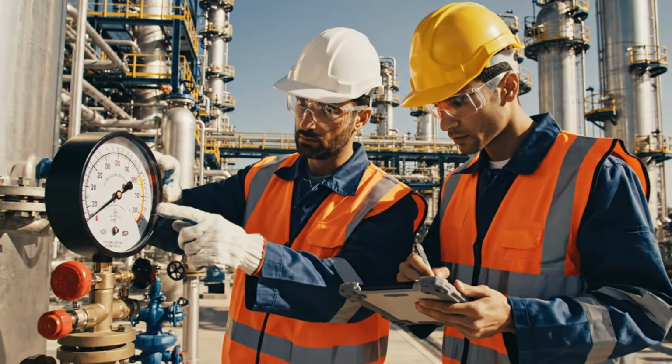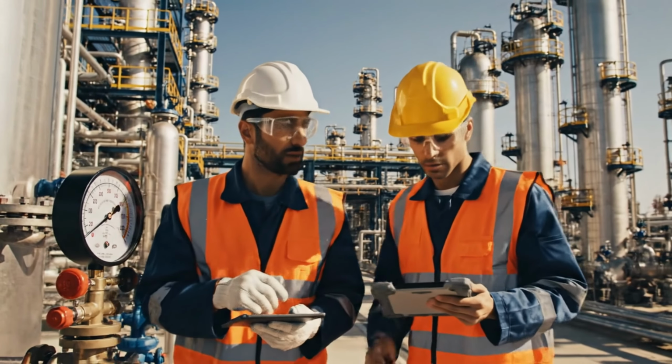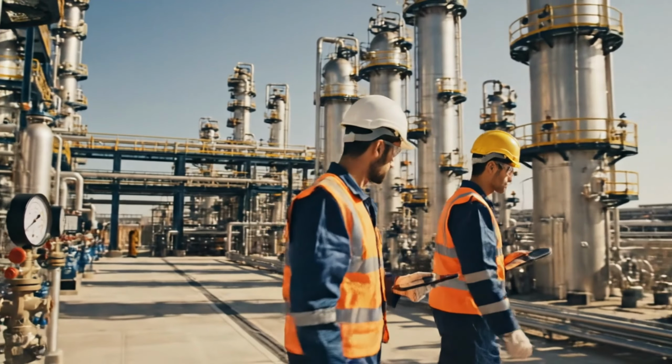The gauge confirms the pressure stabilization we initiated yesterday. Yes, the levels are optimal now. Data logged.